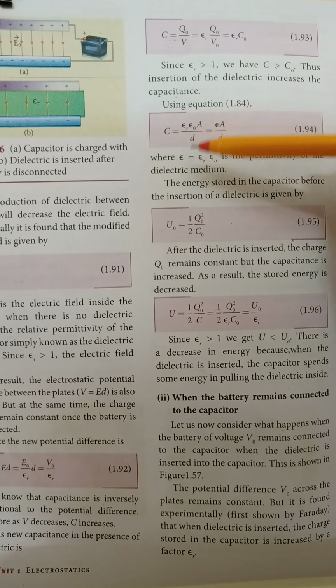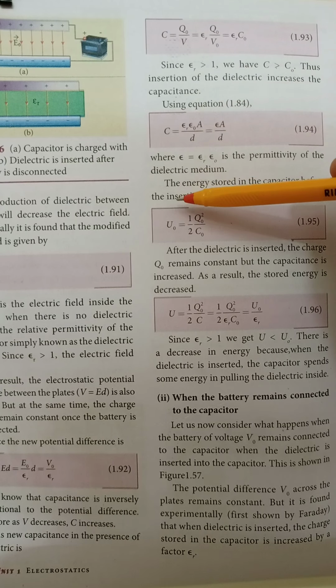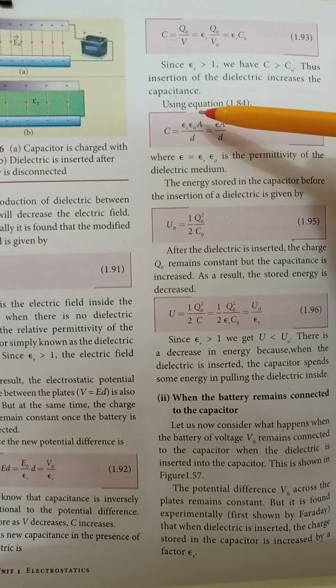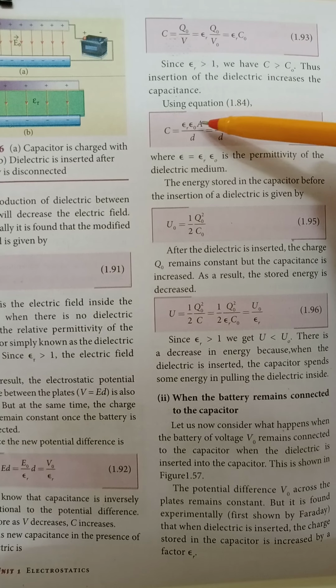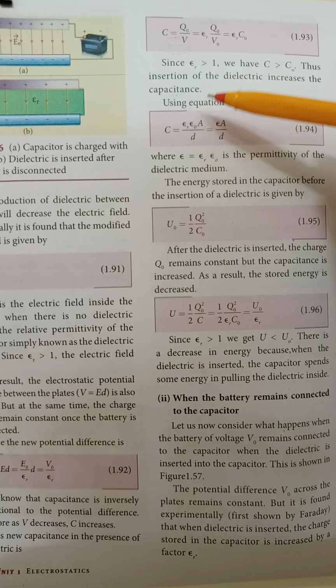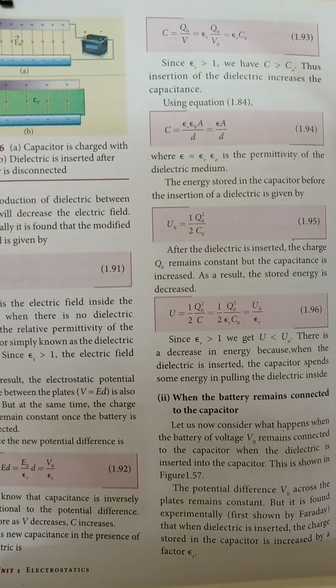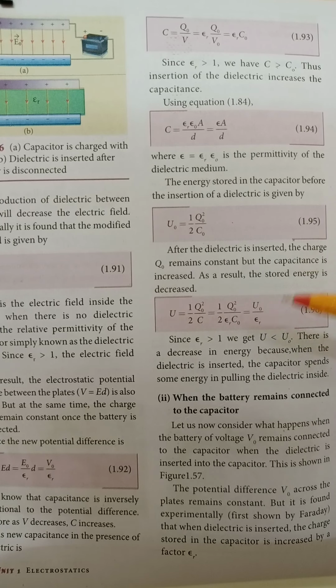Using the previous equation, you know that C is equal to A epsilon naught by D, but where the dielectric is introduced, the expression becomes A epsilon naught epsilon r by D, and epsilon naught epsilon r is nothing but epsilon, so C is equal to A epsilon by D. So when a dielectric is introduced with the battery removed, the electric field decreases, the potential also decreases, but the charge remains constant. So when the potential decreases, the capacitance increases.